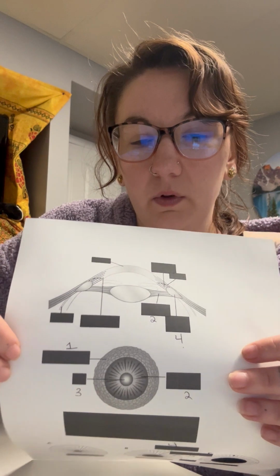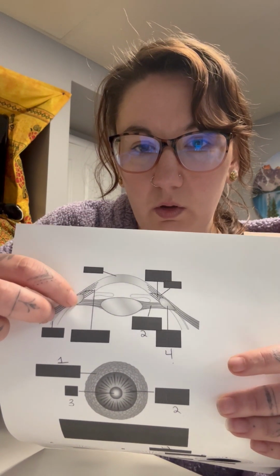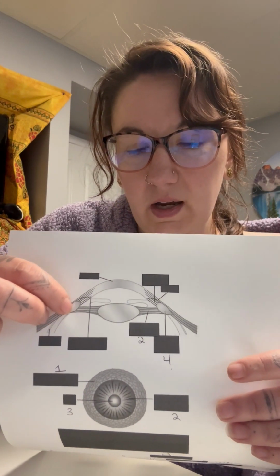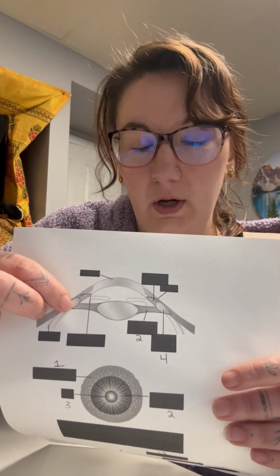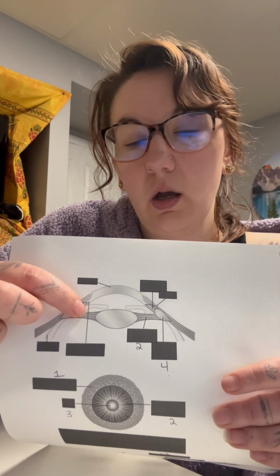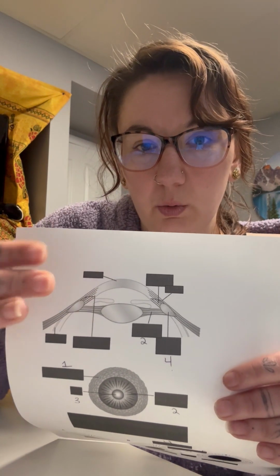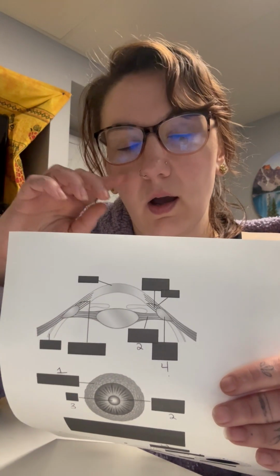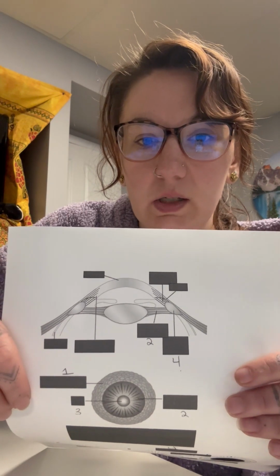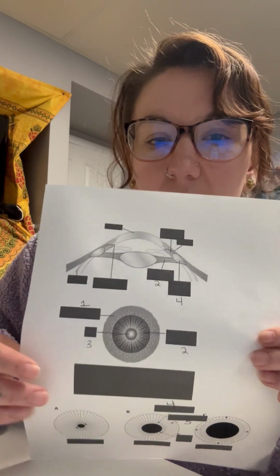If we are looking for close-up vision, then that is when these ciliary muscles contract, which will relax the suspensory ligaments, and then we'll keep the lens in its normal, more rounded shape, which is going to allow us to see close up. So that's the accommodation of the eye.